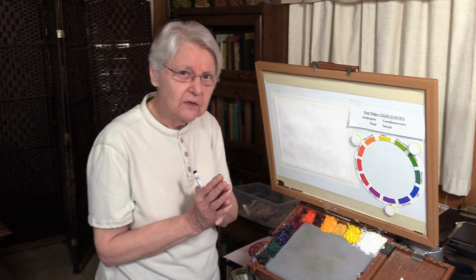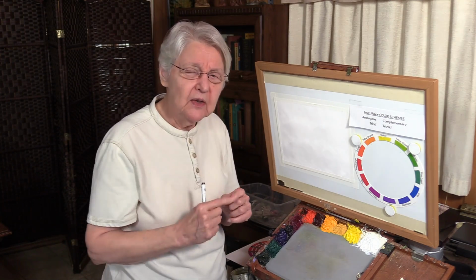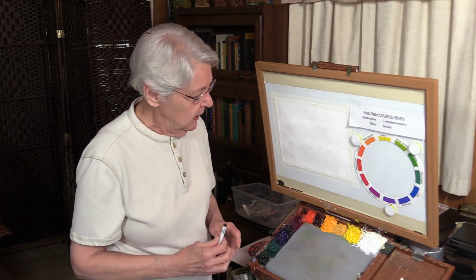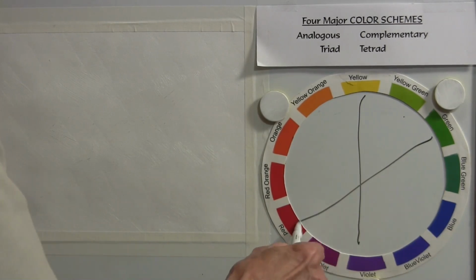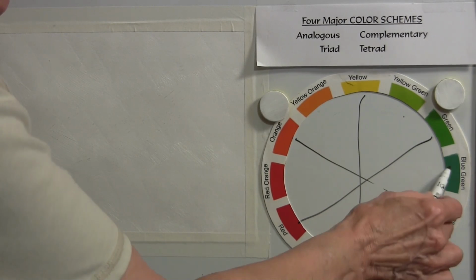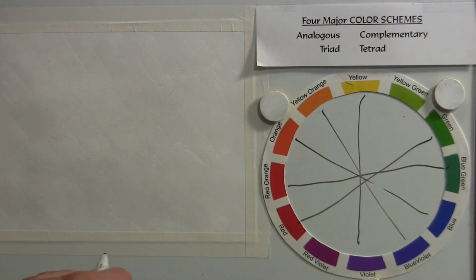Okay, that's analogous. Complementary. Complementary means two colors that are opposite each other on the color wheel. Any two colors. It could be yellow-violet, it could be green-red, it could be orange-blue, it could be blue-green and red-orange, it could be yellow-orange and blue-violet, and on and on.